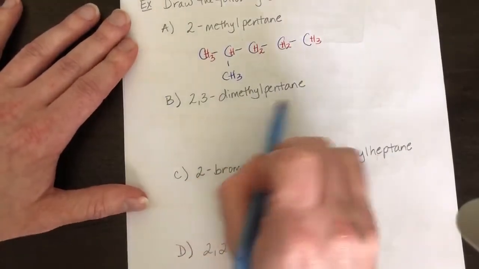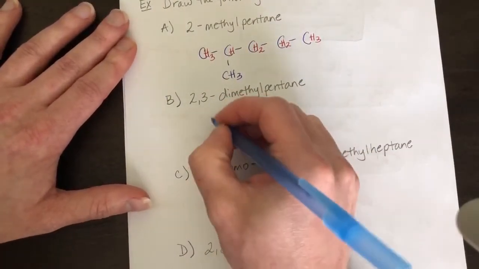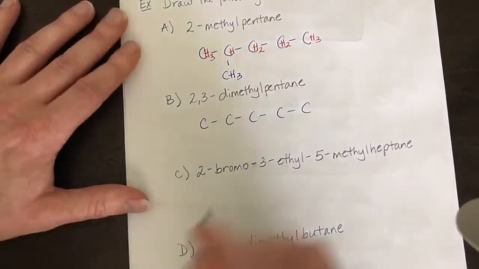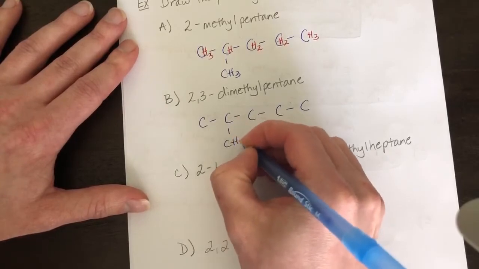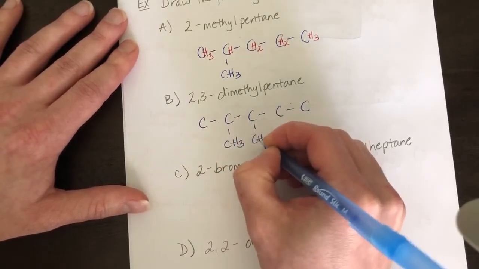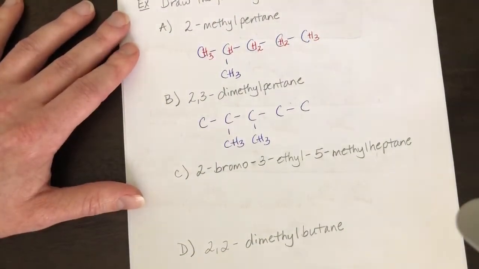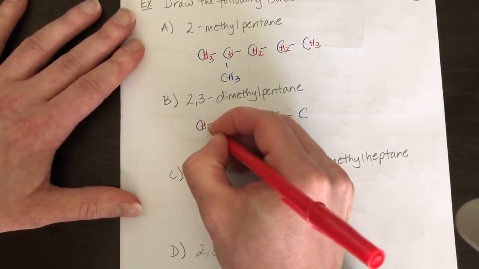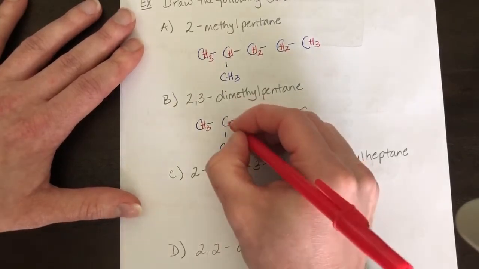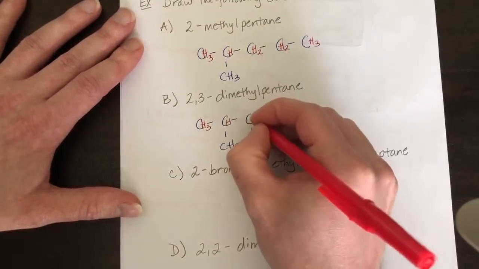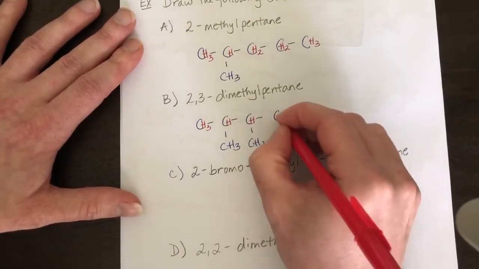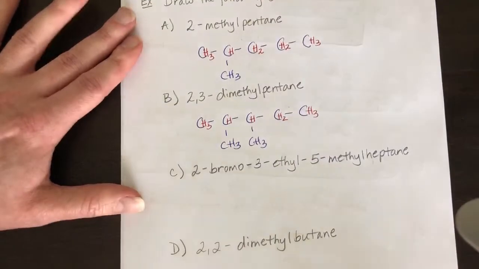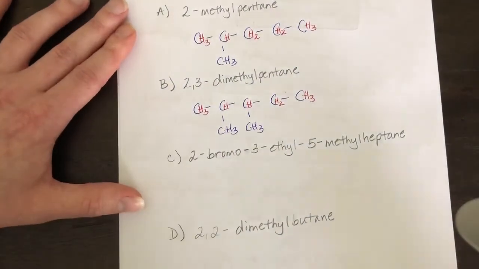Okay. 2,3-dimethylpentane. Pentane is 5 carbons long. We've got a methyl group coming off the second carbon and then the third carbon. Now we're going to go through and fill in our hydrogens. There's 1 bond here, 4 minus 1 is 3. There's 3 bonds there, 4 minus 3 is 1. Same thing there, 4 minus 2 is 2. And 4 minus 1 is 3. So that's what your structure looks like.